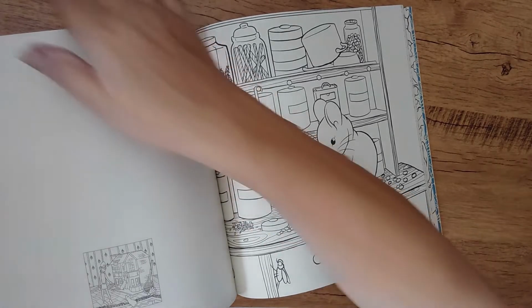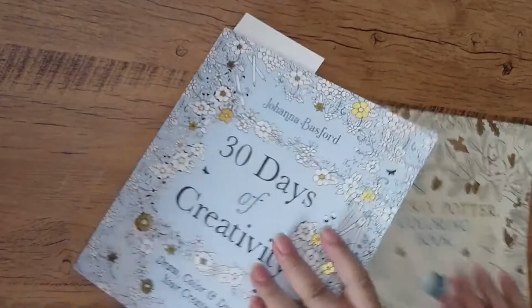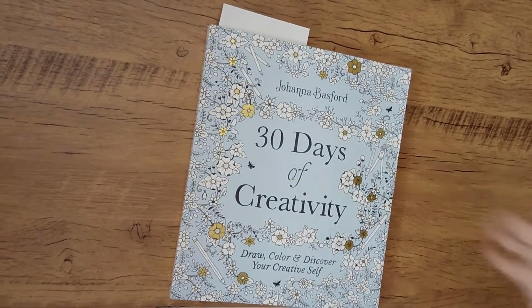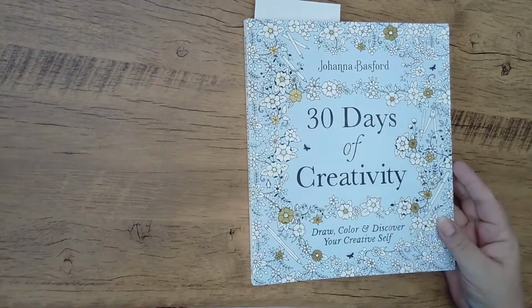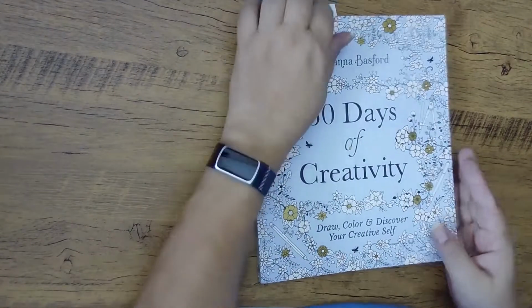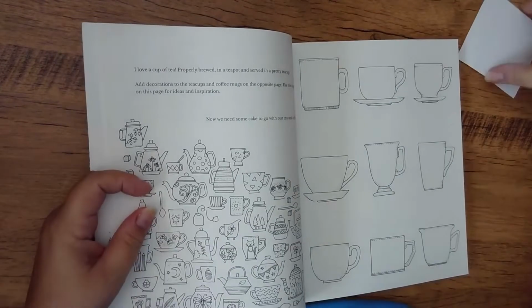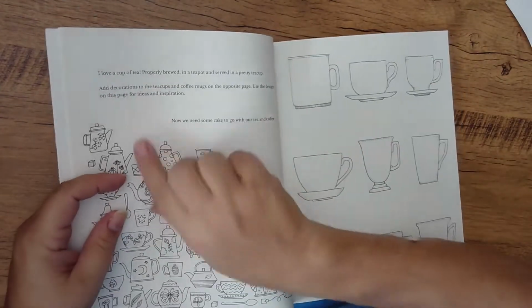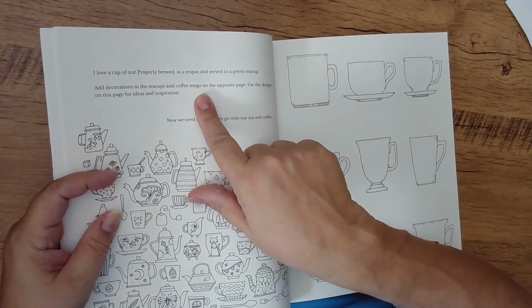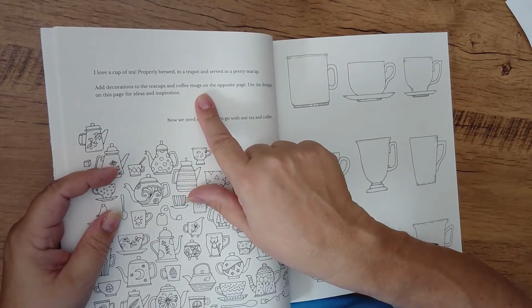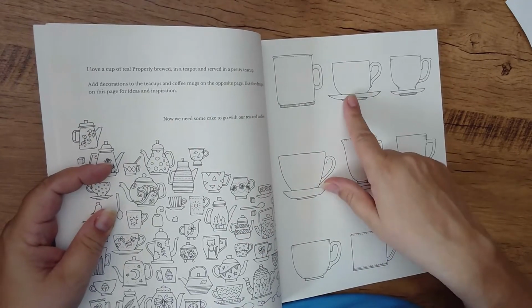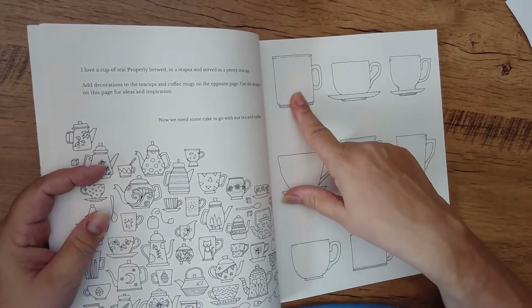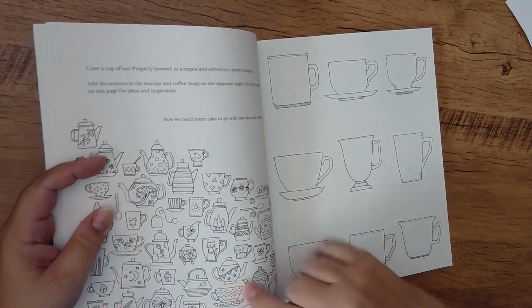And so here's some other ideas. This is Joanna Basford's 30 Days of Creativity. She's got several places in here, and I just grabbed one page that says add decorations to the teacups and coffee mugs on the opposite page. Use the designs on this page for ideas and inspiration.